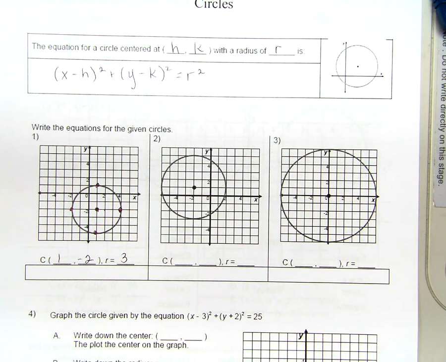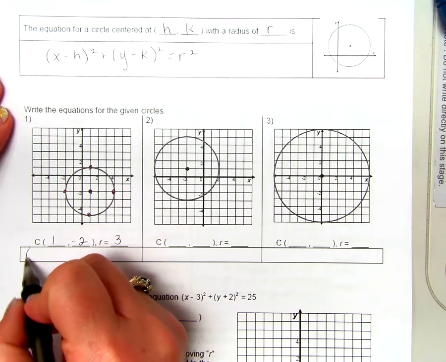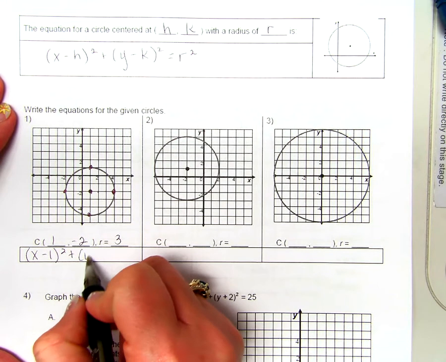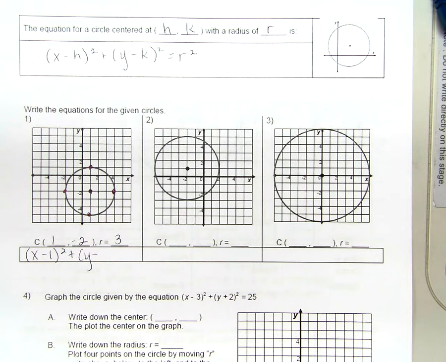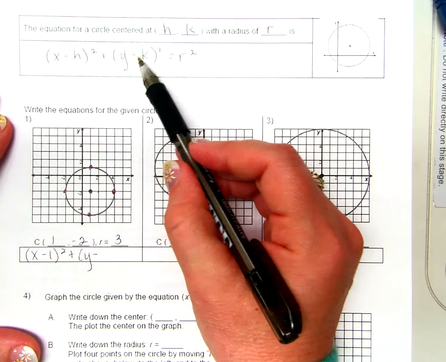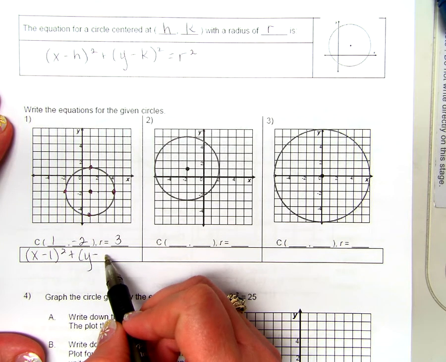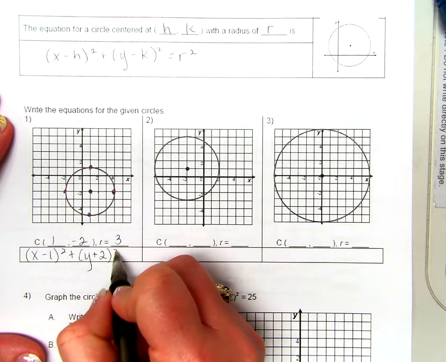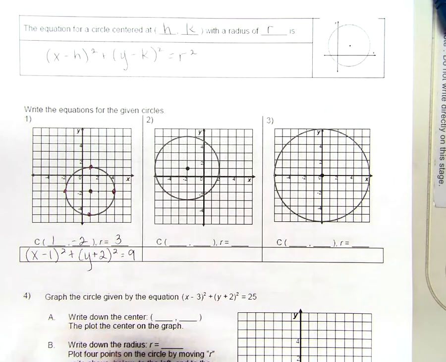Are we good? Okay, so what's the equation for this circle right here? (x minus 1) squared plus, plus? Why? So the formula says y minus k, and I would be saying y minus a negative 2. Do I write minus a negative? Oh, plus 2. Right? So 9.